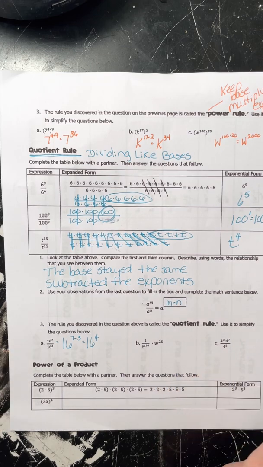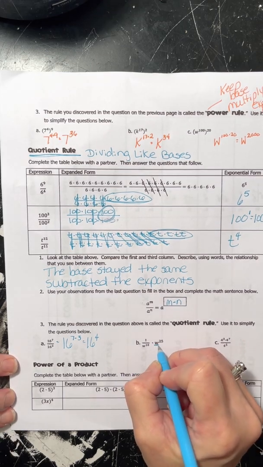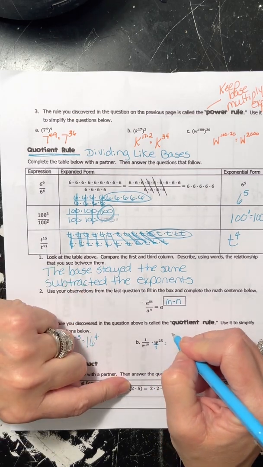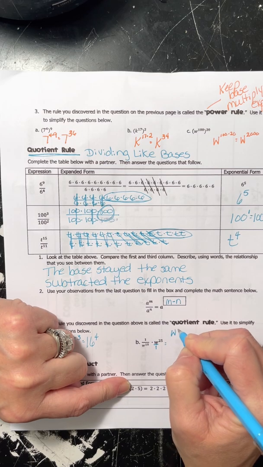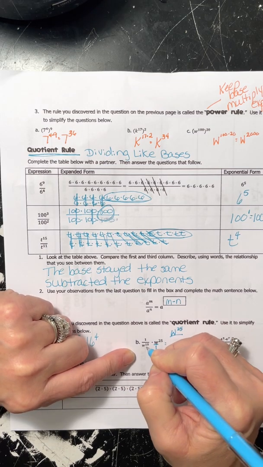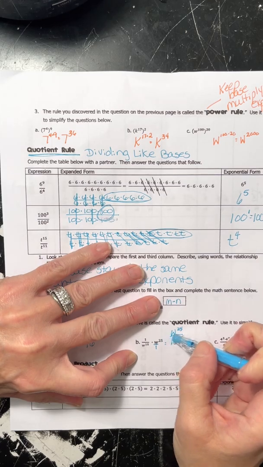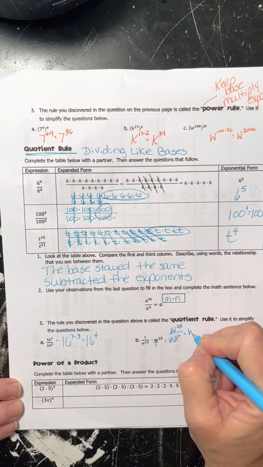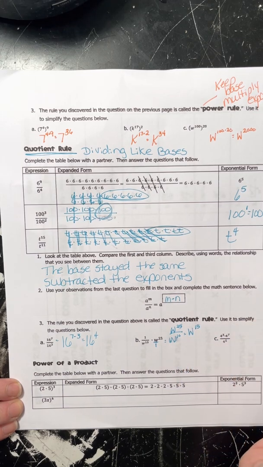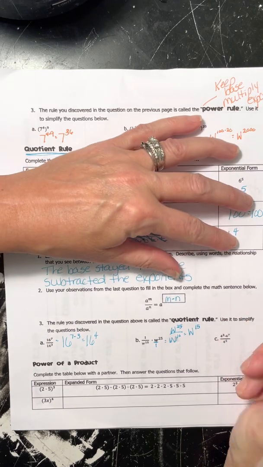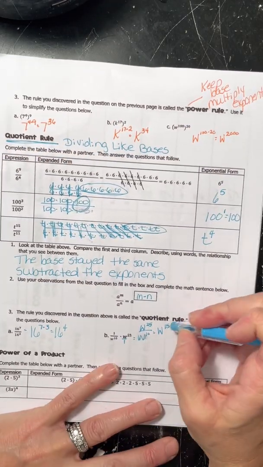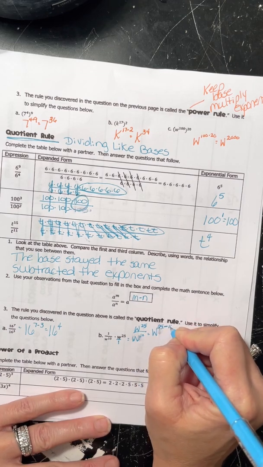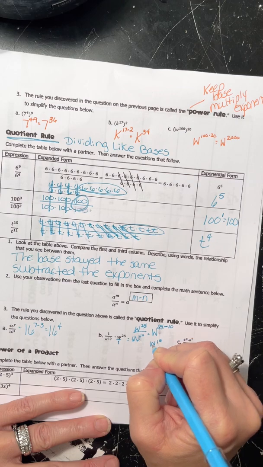Now look at this one. They tried to throw you off a little bit here, but think of this as just w over 1. And if I multiply those straight across, 1 times w to the 25th is w to the 25th. And this would be w to the 10th. So I have w to the 15th. Let's rewrite that: w to the 25 minus 10, which is w to the 15th.